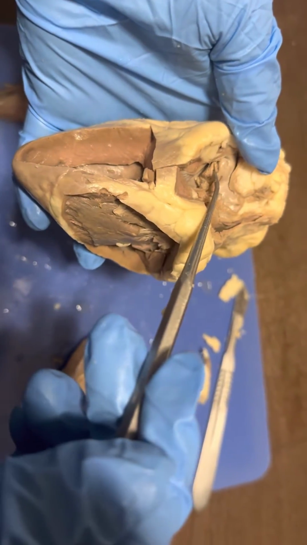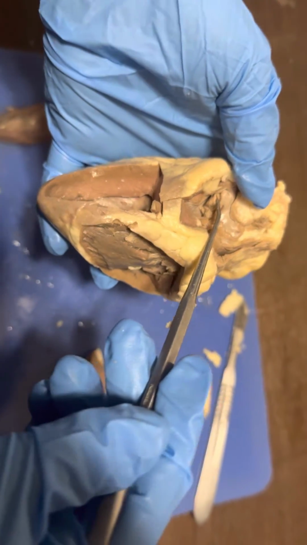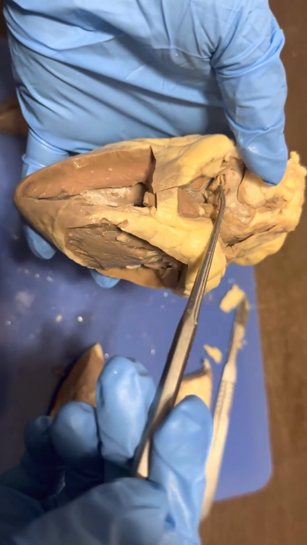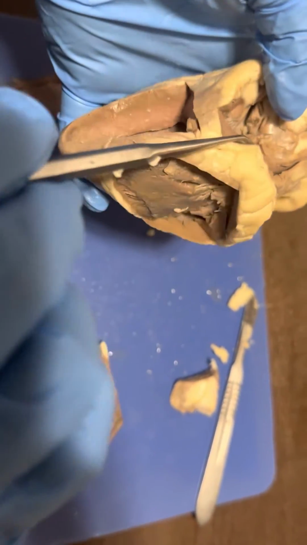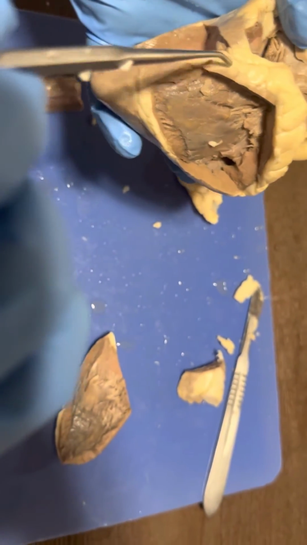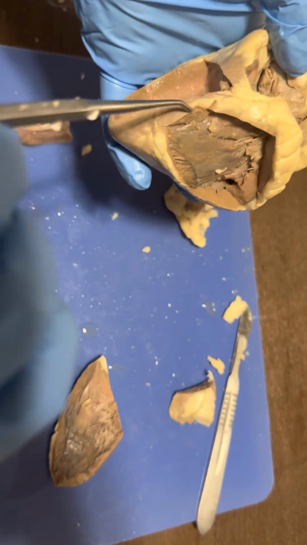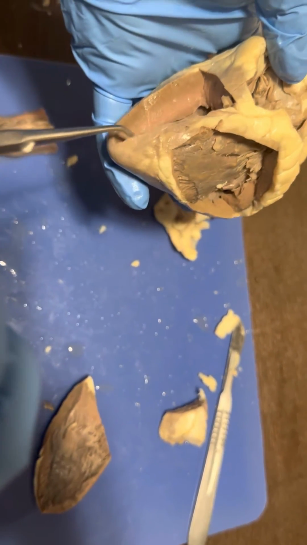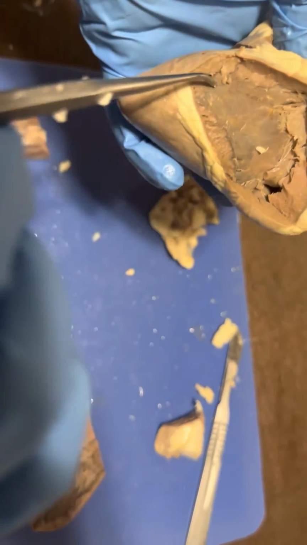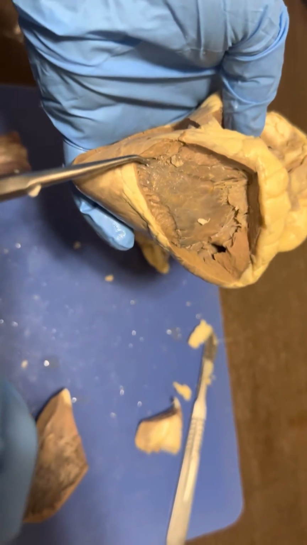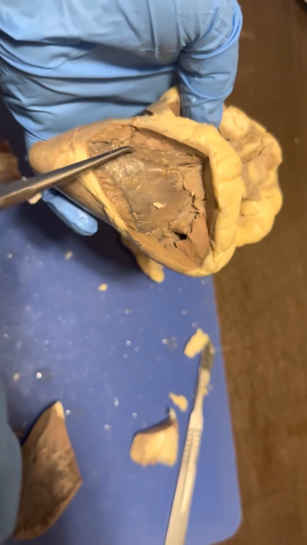The SA node is right about here. That flows into the AV node, down through the bundle of His, into the Purkinje branches, which flow into the Purkinje fibers, like you can see kind of right in here, that actually makes the heart contract.